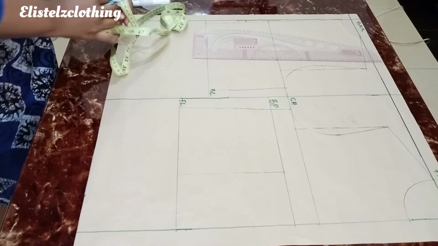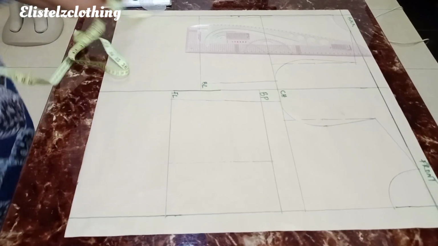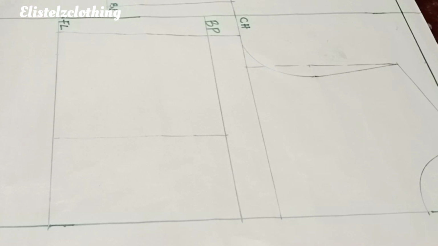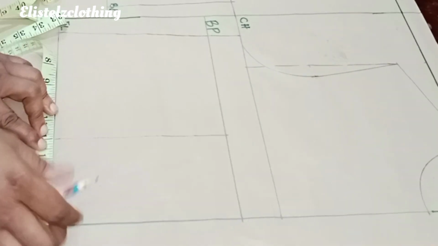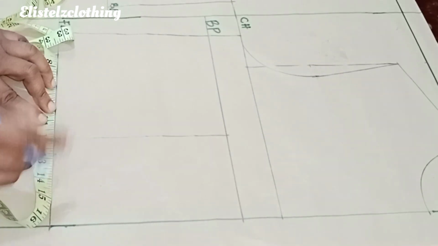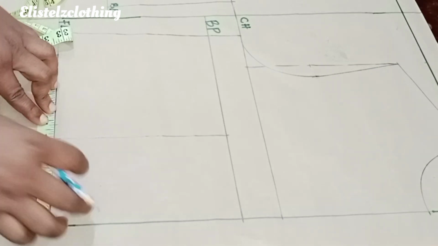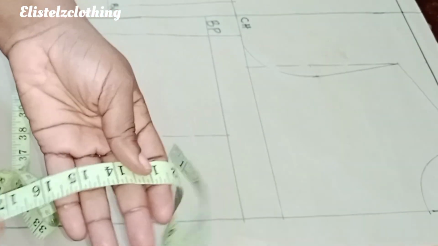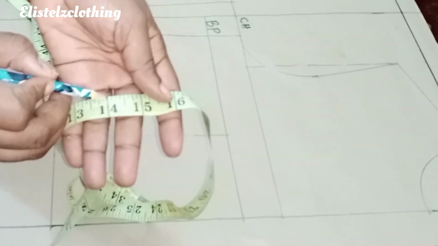Now you remember I added 1.5 inches here as my dart allowance, okay. So I'll go ahead and divide that 1.5 inches into 2, and that will give you 0.75, okay. So we're marking 0.75 this side, we're marking 0.75 here as well, okay. Now if you're wondering what is 0.75, okay, so this is your tape.